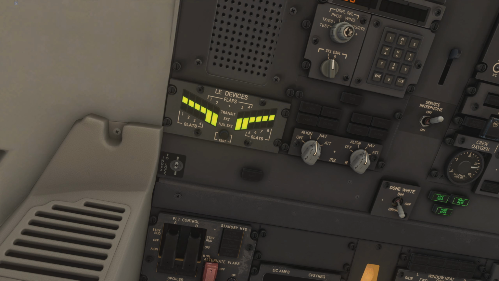Alright, now the leading edge devices extend via extend lines and retract via retract lines, but these are more specific technical questions. We might get to that later on. So if a leading edge flap or slat is not in the correct position, one of these indications over here will show on the leading edge device annunciator panel.